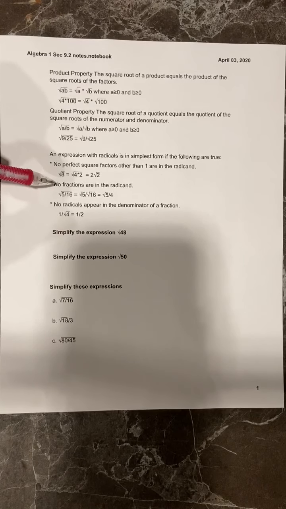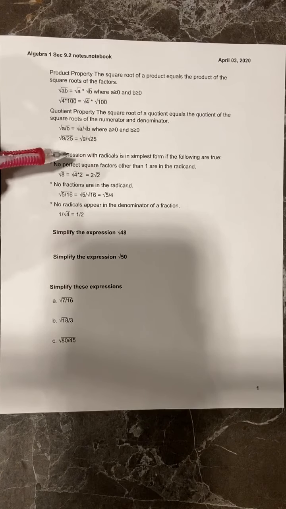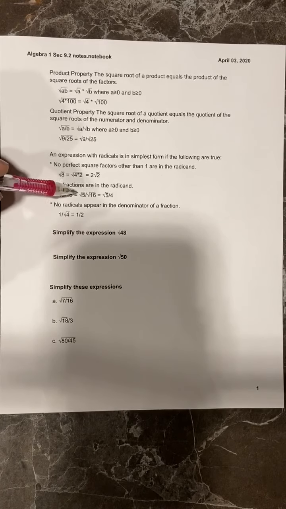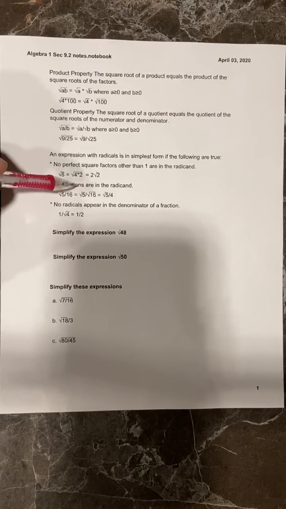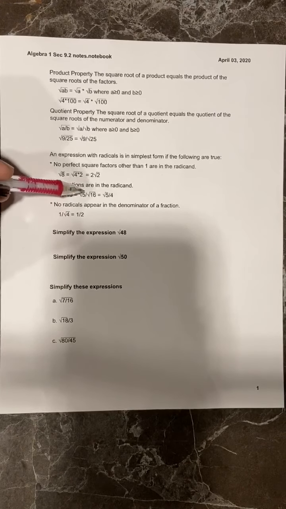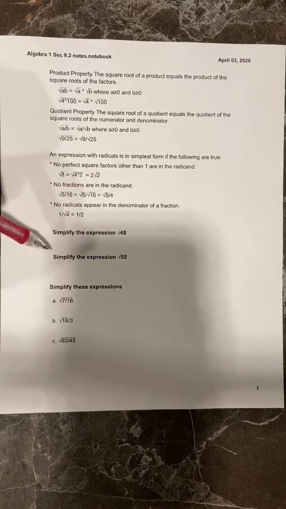No fractions are in the radicand. So the square root of 5 over 16, we can't leave that fraction in the square root or in the radical, because then that's not in simplest form. So we break that apart using that quotient property. It becomes the square root of 5 over the square root of 16. 5 doesn't have a square root, so it stays the square root of 5, but 16 has a square root, which makes it 4.